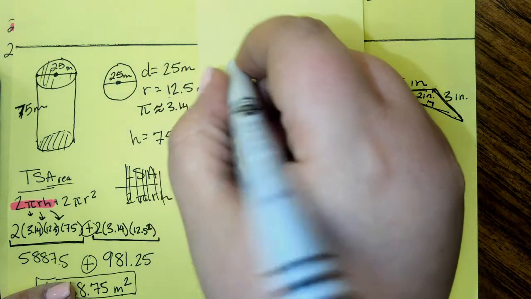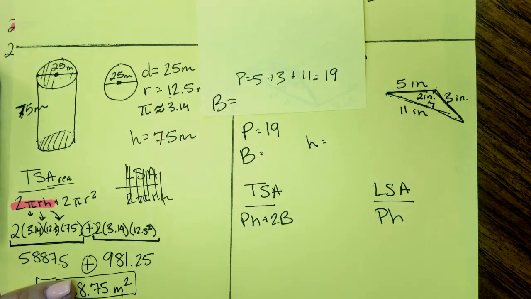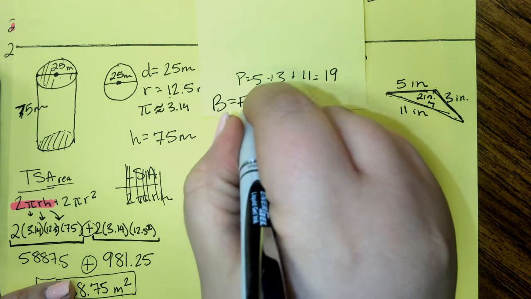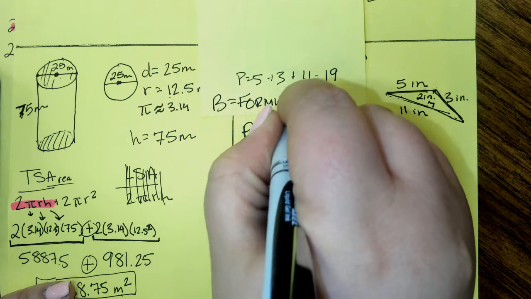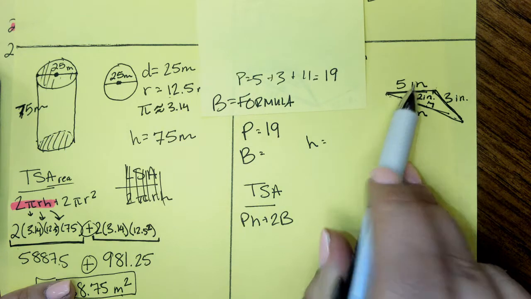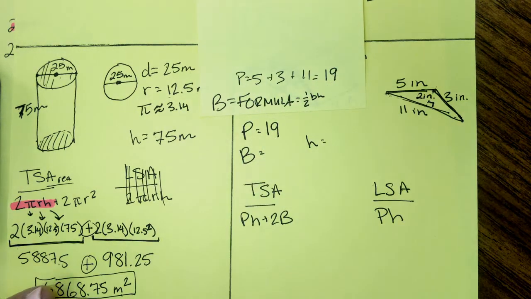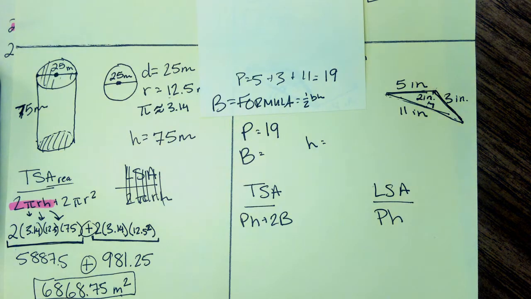Capital B stands for the area of the base, and to find that, we have to use a formula. Now to find the area of a triangle, the formula we use is half base times height. And we remember that base times height must make a 90-degree angle.